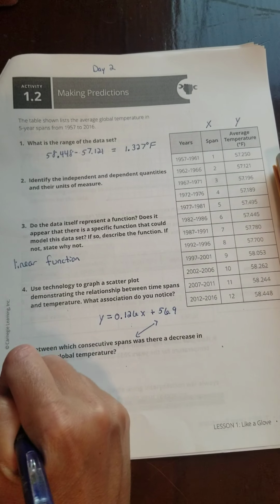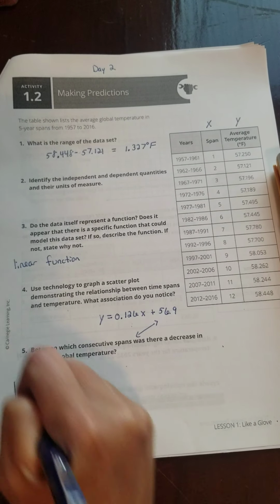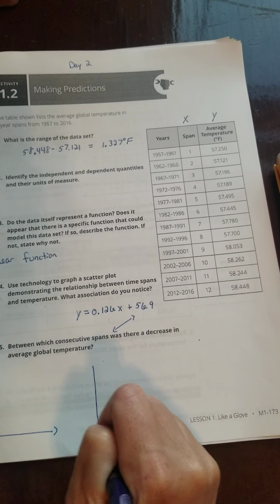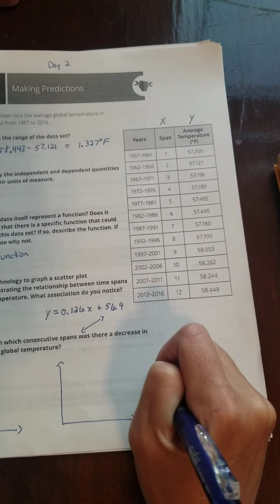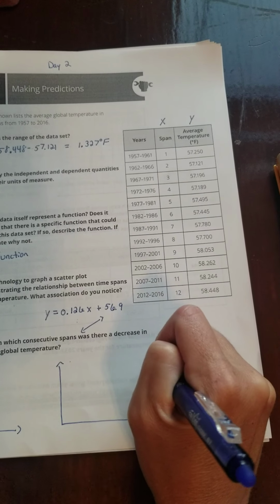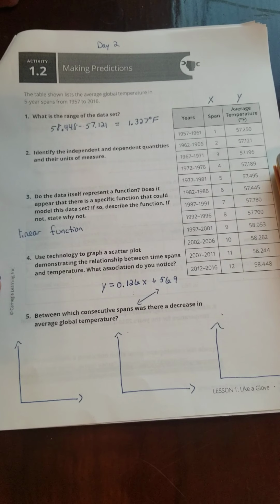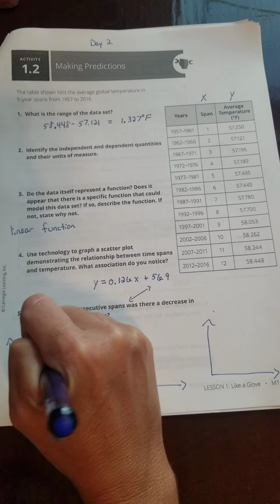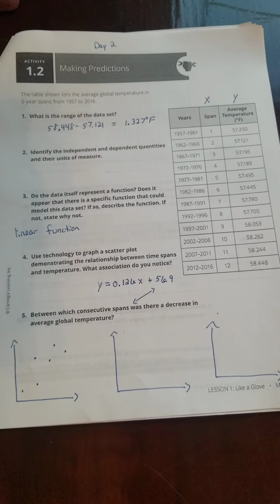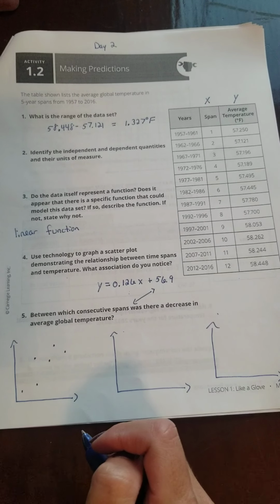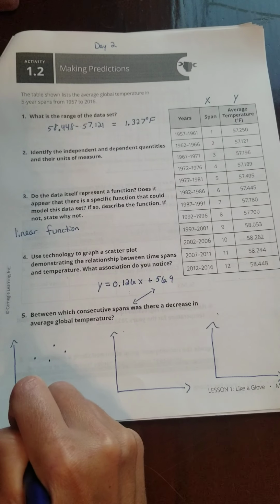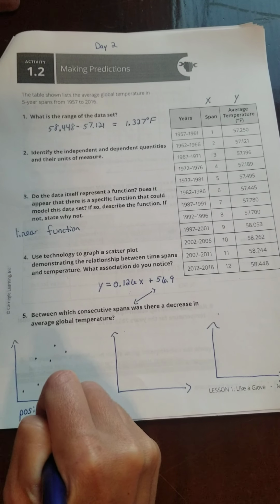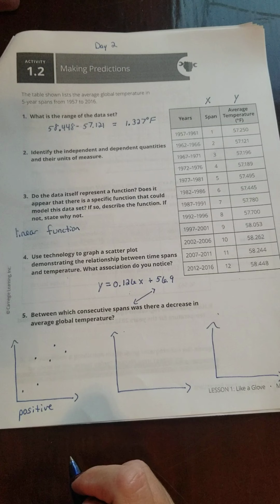Now let's stop here and let's look at some various scatter plots and talk about association. So here I've drawn 3 graphs. I want to show you an example of positive association. This is increasing. Some people call it correlation or association, but this is positive.